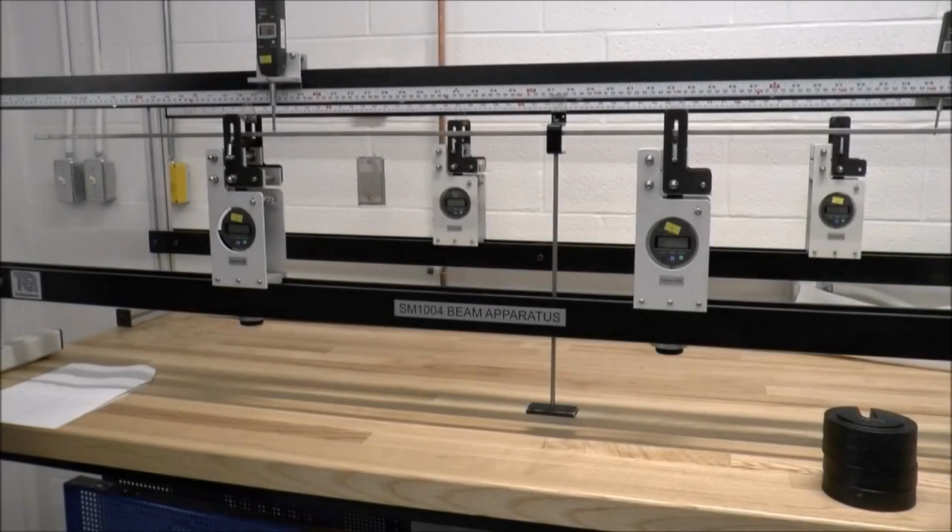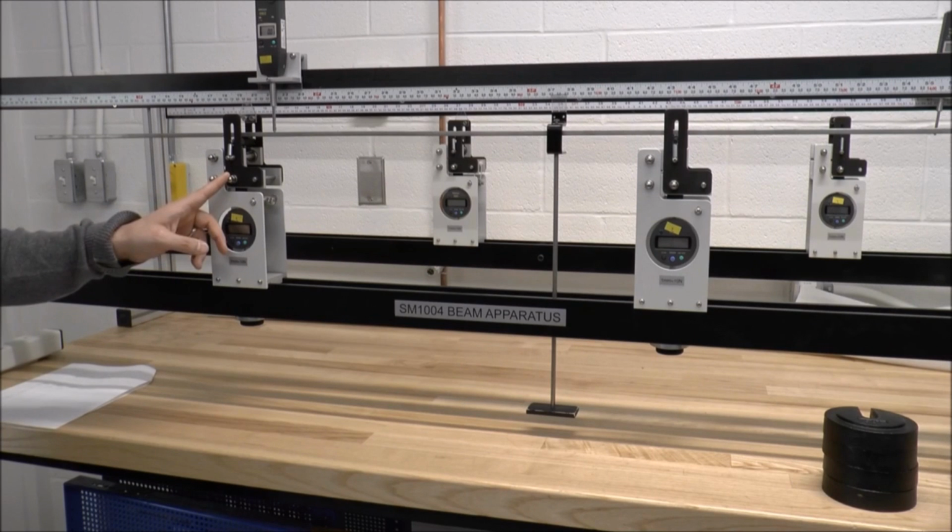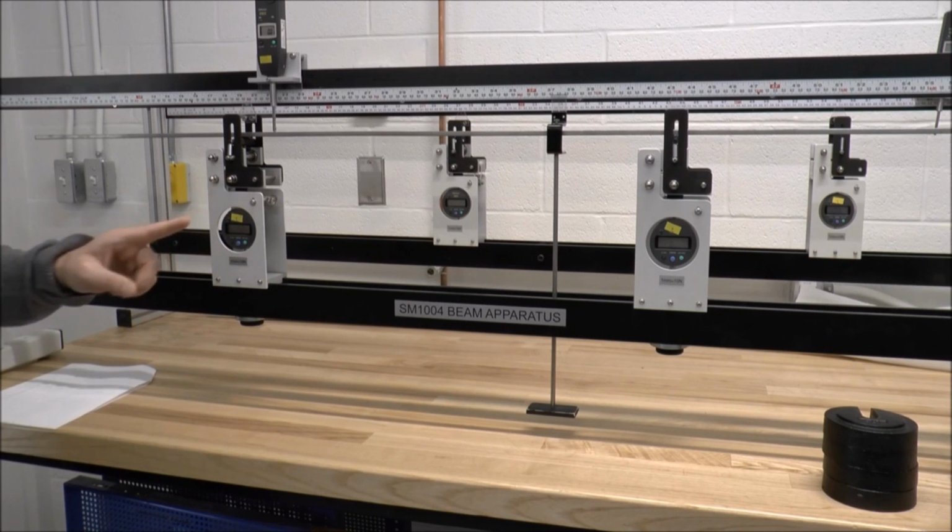On the second page of the lab sheet, you can find some important information about the beam. The length of the beam, in other words, the distance between support A and support B, is equal to 600 millimeter. On the lab sheet, it's denoted by capital L.